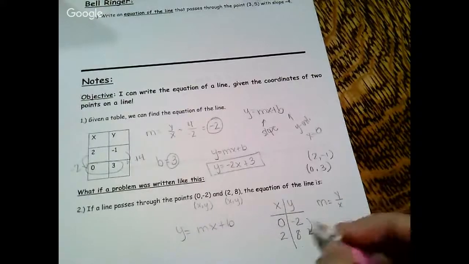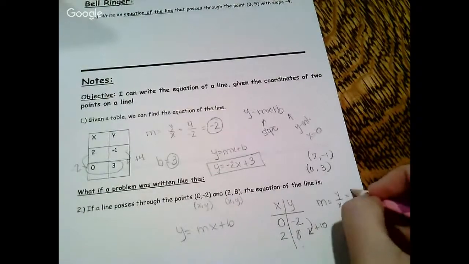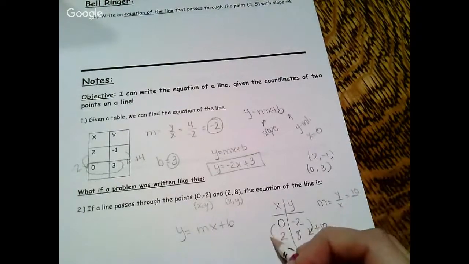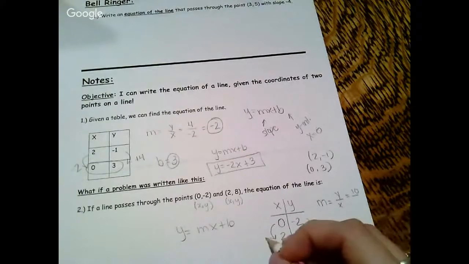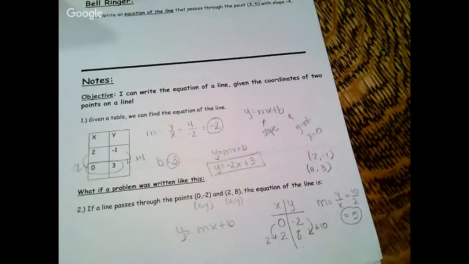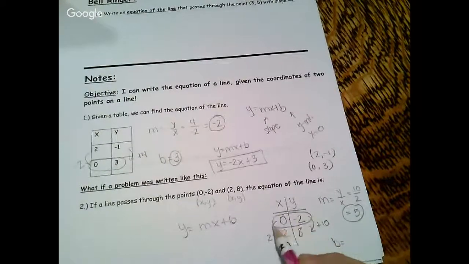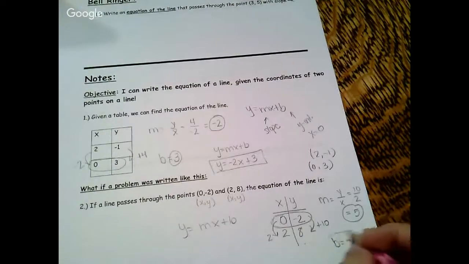So how much is y changing as it goes from -2 to 8? Well, it's going up 10. So it'd be 10 over 0 to 2. My x's are changing by 2. So 10 divided by 2 is 5, which means that my slope for my equation here is 5. Now, all I'm left now with is my y-intercept, my b. Now remember, b has an x value of 0, so my y value that matches it is my y-intercept, right? Because it's where it crosses the y-axis. So b, when x is 0, y is -2, so b is -2.